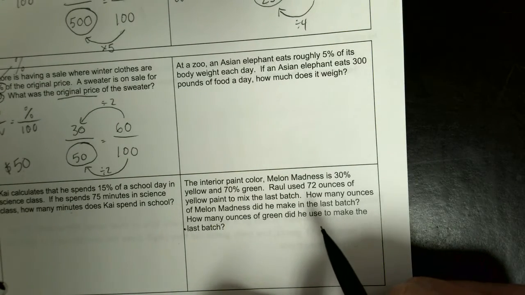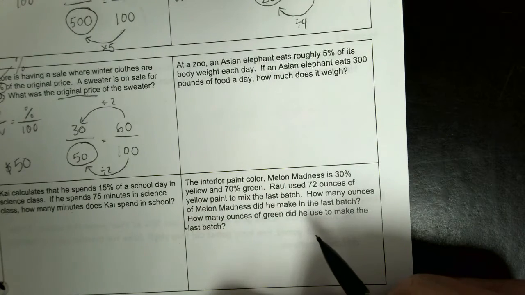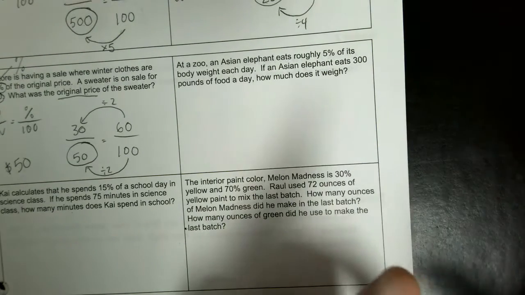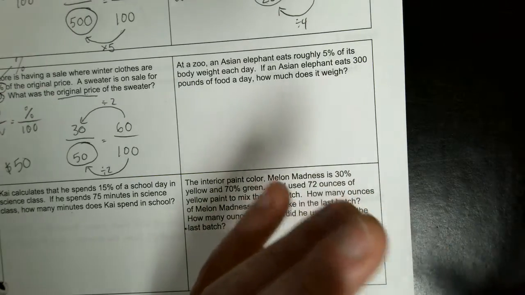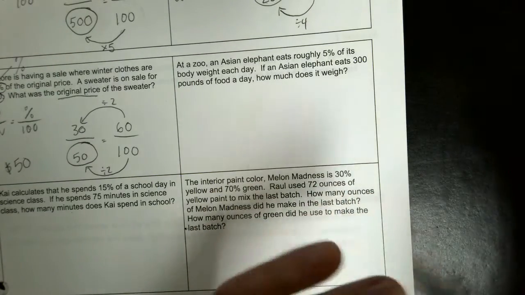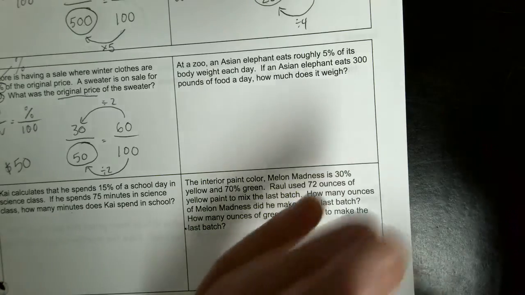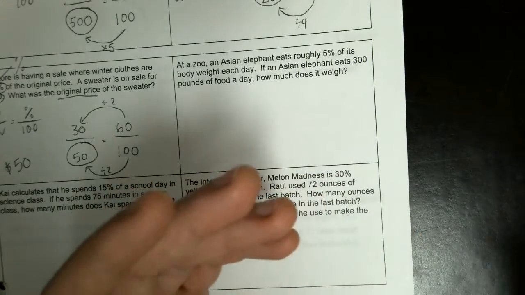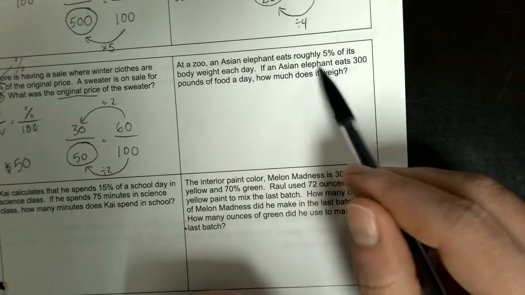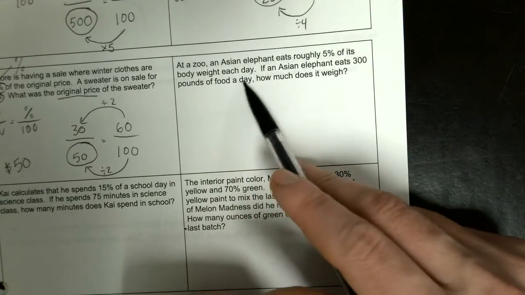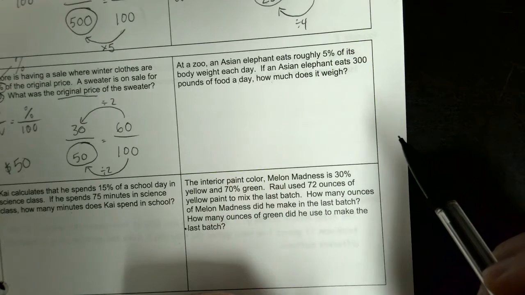At a zoo, an Asian elephant eats roughly 5% of its body weight each day. So just to think about that, if somebody weighed like 100 pounds, that means they eat 5 pounds of food each day. That's 5% of their weight. So that's a lot of food. That's quite a bit. If an Asian elephant eats 300 pounds of food, how much does it weigh?